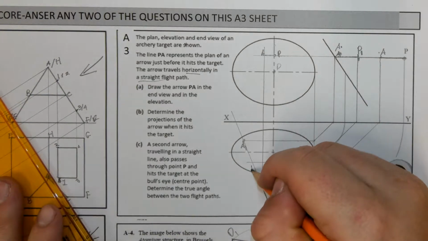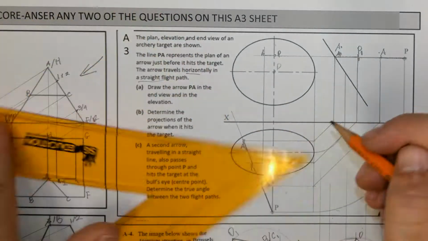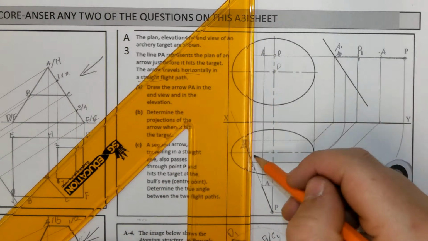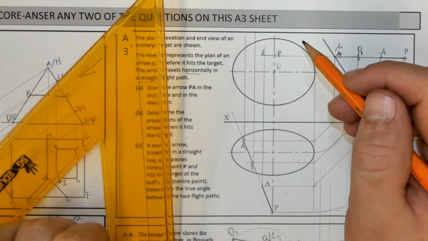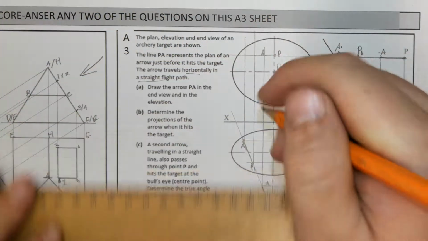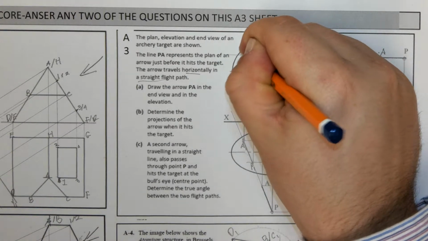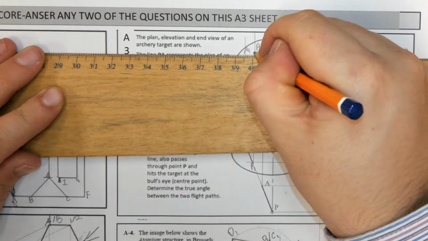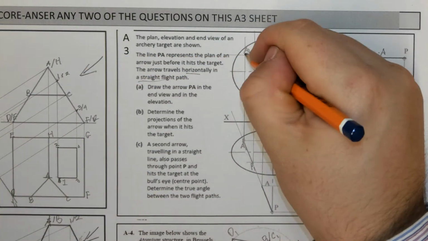Here's P1. And then in elevation, straight up, straight across. There's A1.